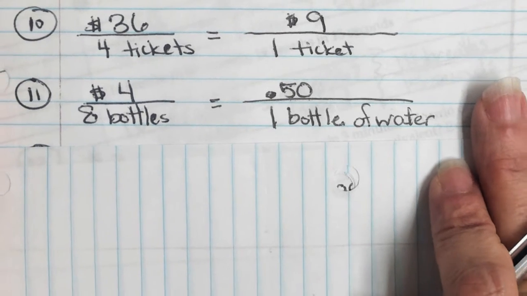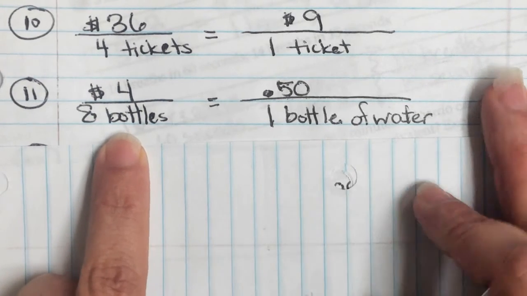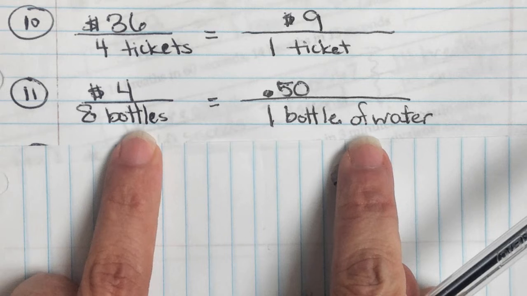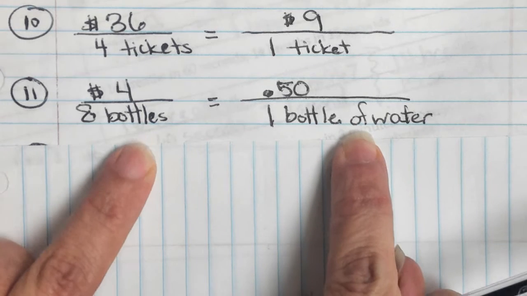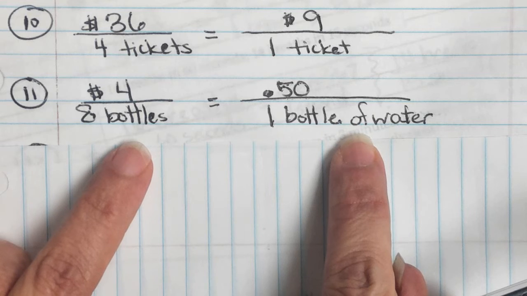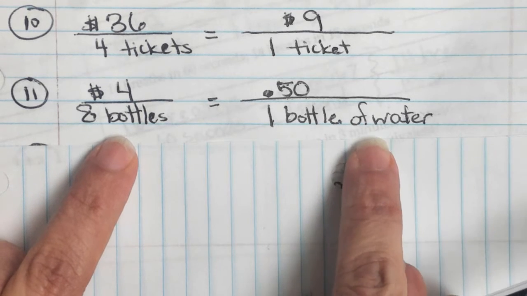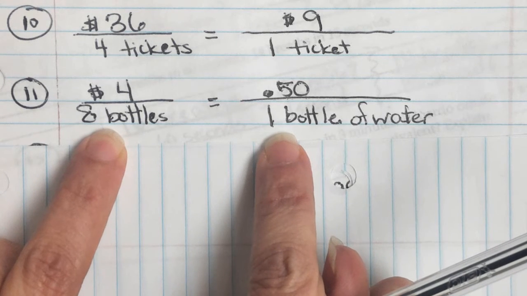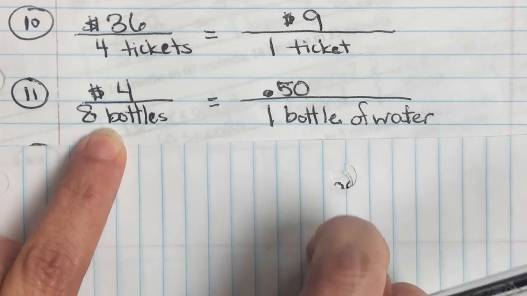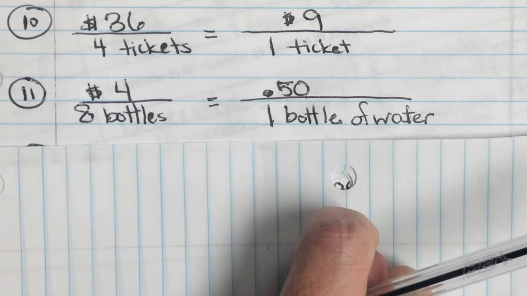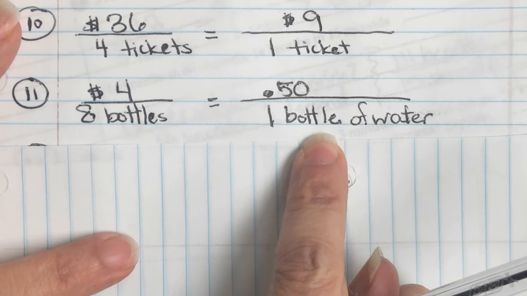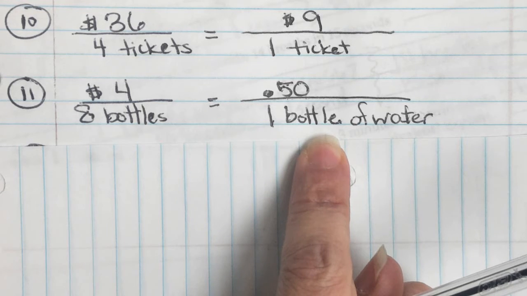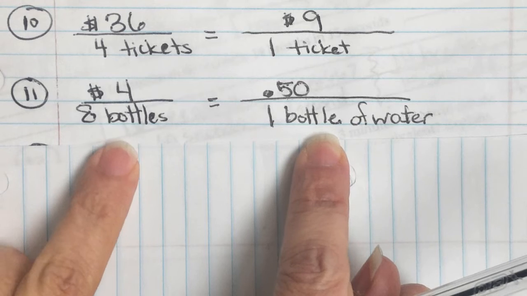So, like this one. You can even see on number 11, I did kind of change it up. Here I put 8 bottles. This side I put 1 bottle of water. It means the same thing. You know, both bottles lined up. That's good to go. This one, if you got 2, you got the wrong thing on the bottom. They want to know how much is 1 bottle. The bottle has to be on the bottom. And 0.5 means 50 cents. So it's 50 cents a bottle. If you flip it, you got like 2 or 2.0 or something. The bottle has to be on the bottom.